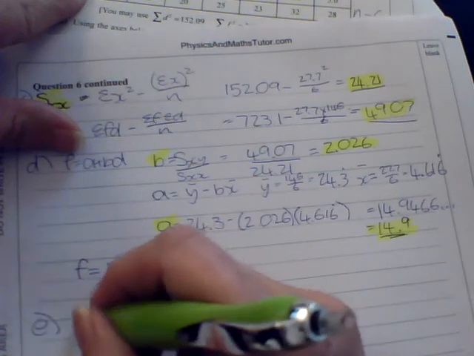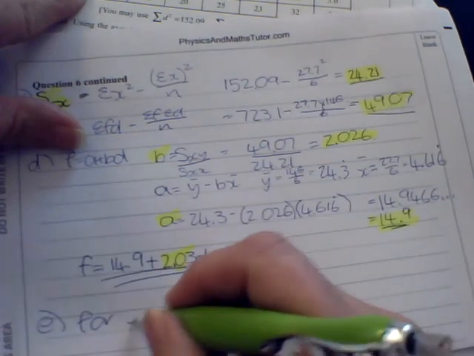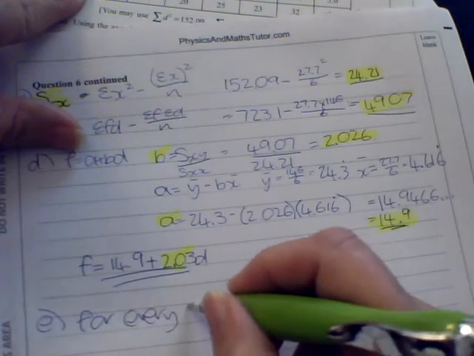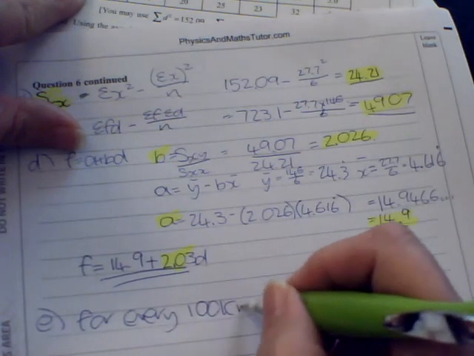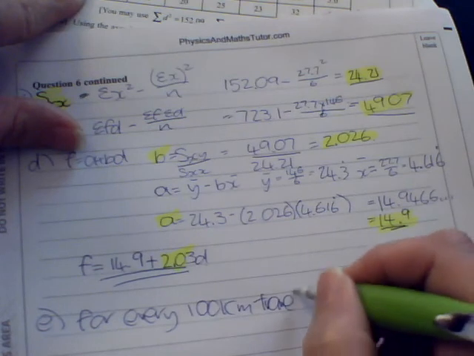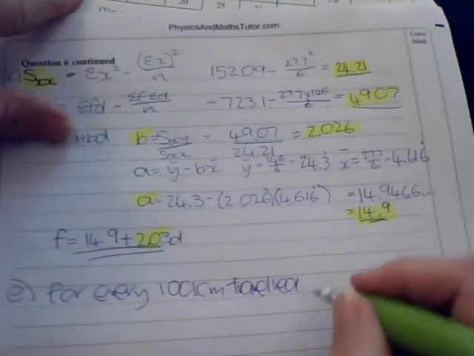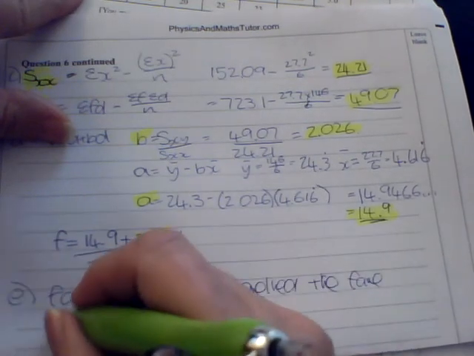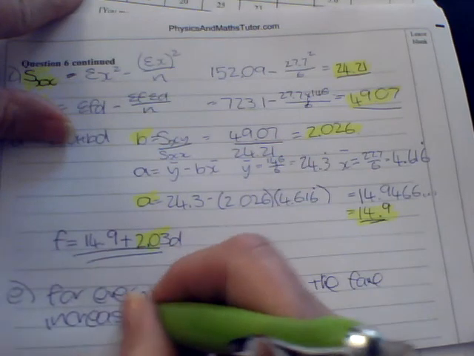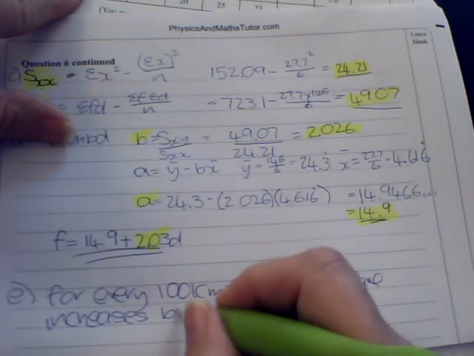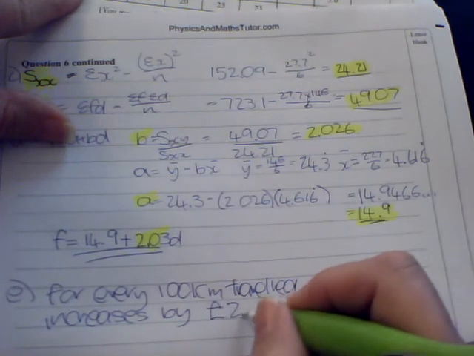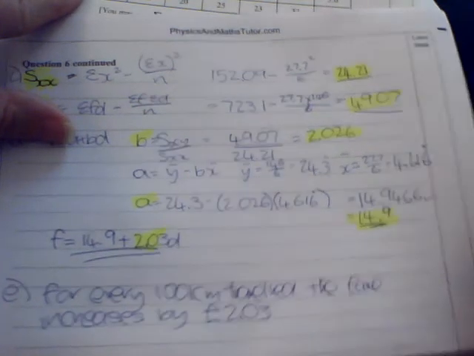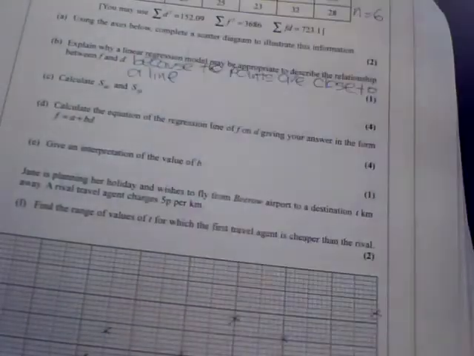So for every 100 kilometers traveled, the fare increases by £2.03. Okay, that's E, 1 mark. Okay, F. Let me try and squeeze F on the same page.